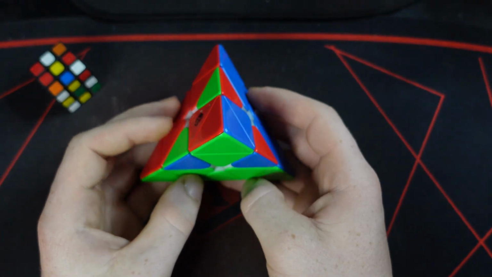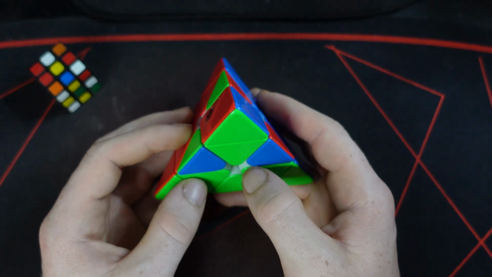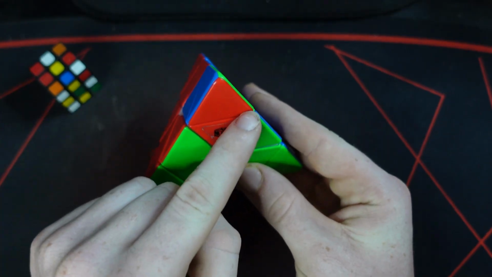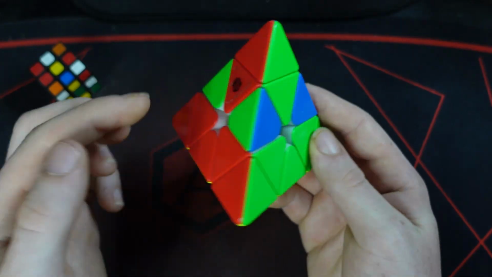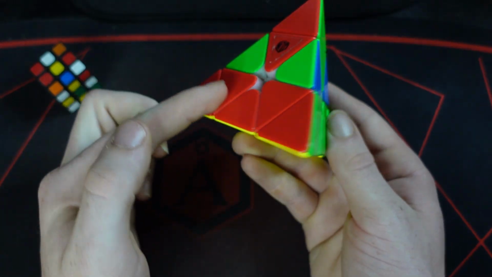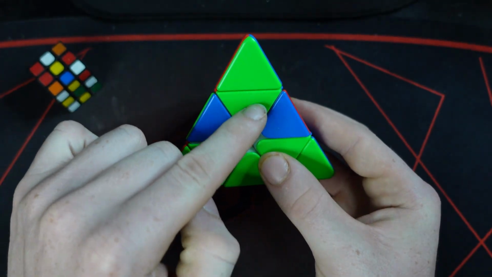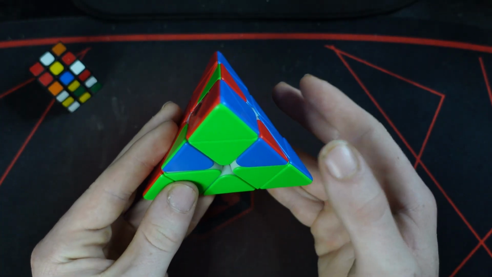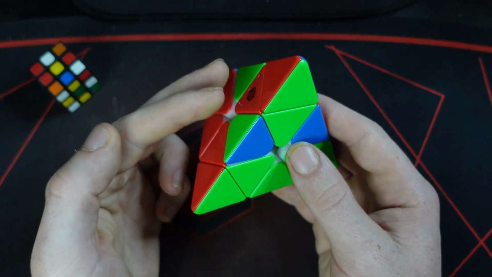Okay, this is the next case. This is called headlights to the left. The reason it's called headlights to the left is you're going to line up the centers. So this is a red center, so I'm going to line it up with the red layer that's solved. And then I will look at this front center, and this is green. This is the color green. And now you're going to look for the green headlights. The green headlights are on the left here.